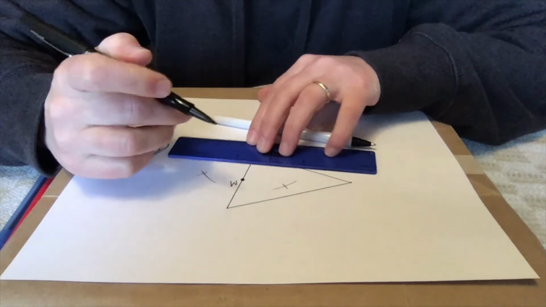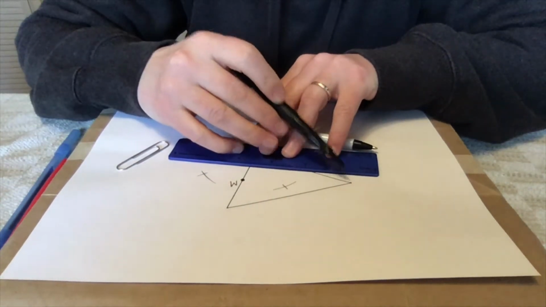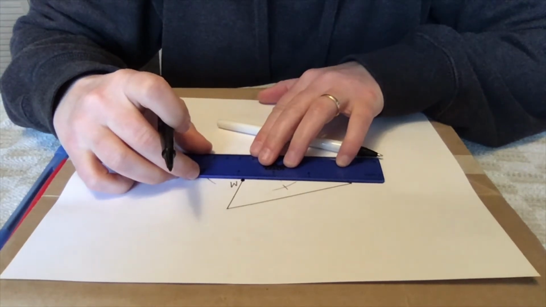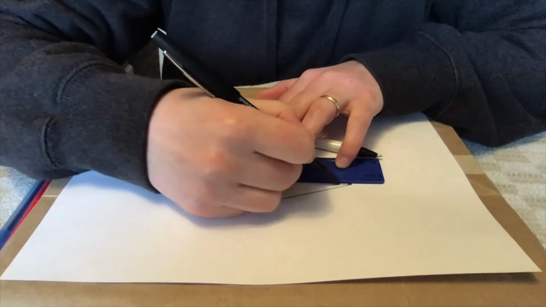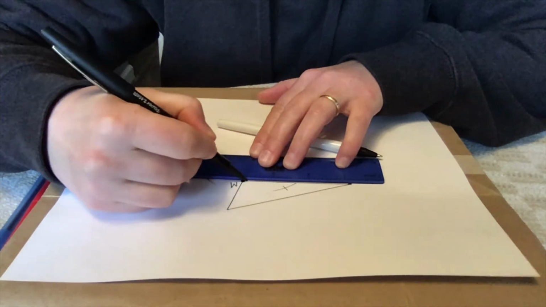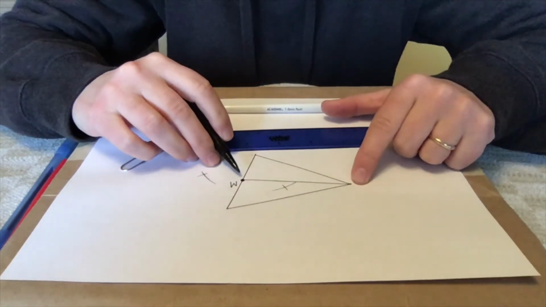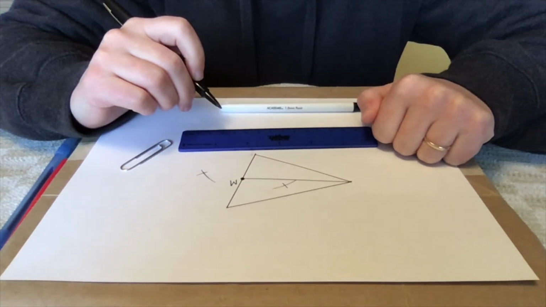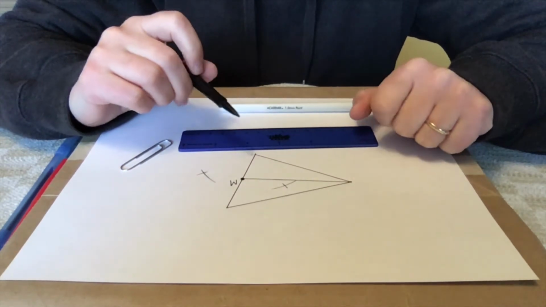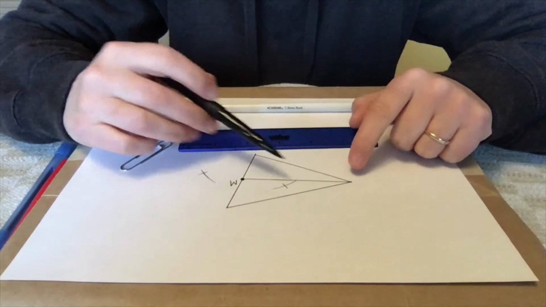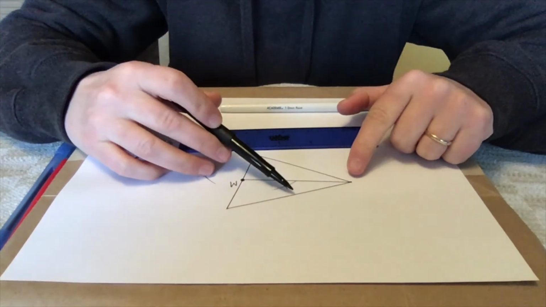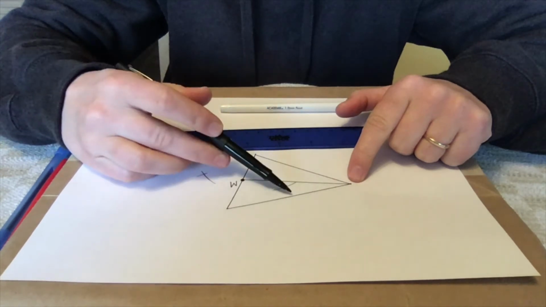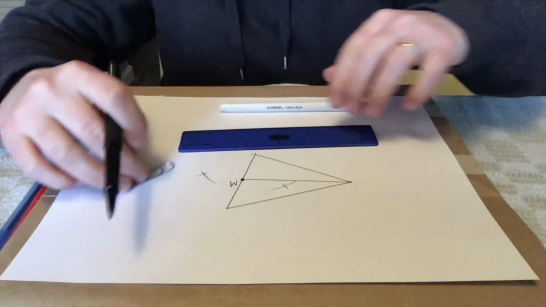To draw the median, I'm going to connect from this vertex to the midpoint of the opposite side, just like that. This is a median. It goes from the vertex to the midpoint of the opposite side. I'm going to do the same thing for the next two sides. I'll find the midpoint, and then I will connect from the vertex to the midpoint of the opposite side.